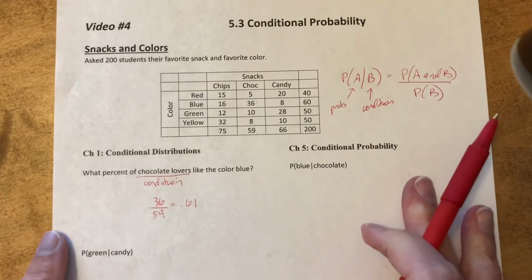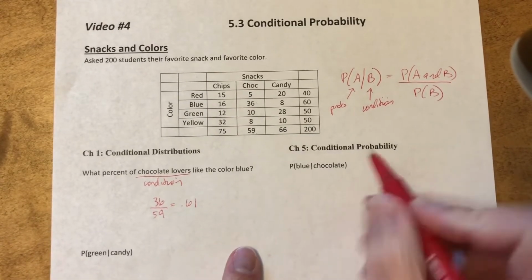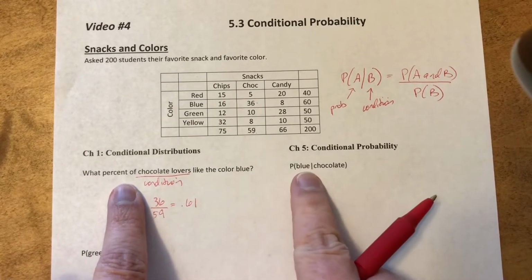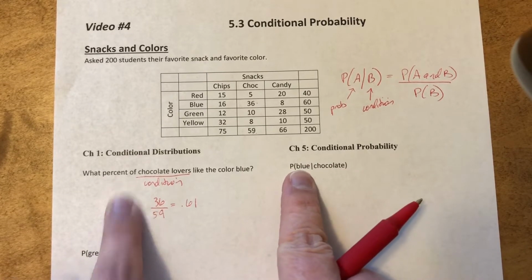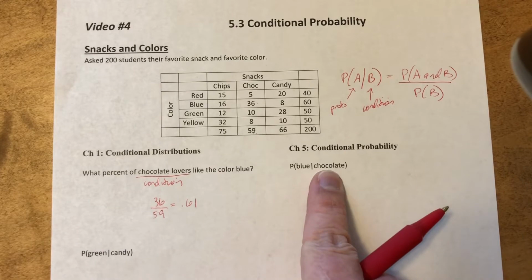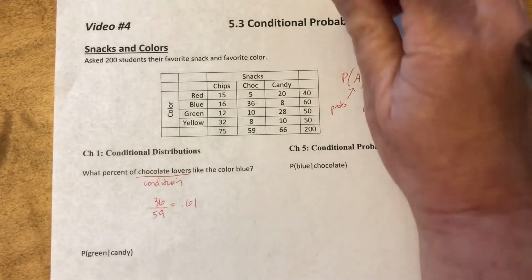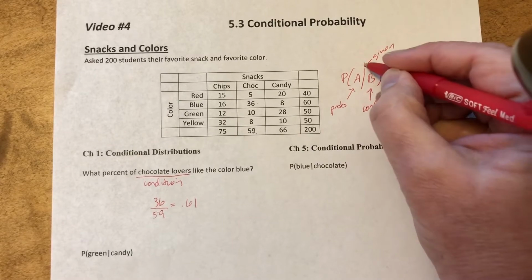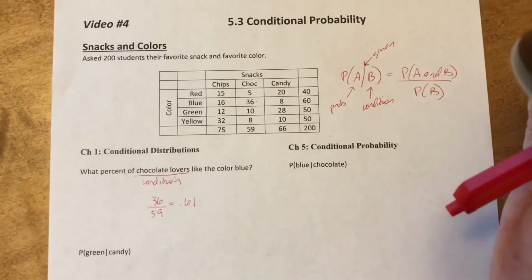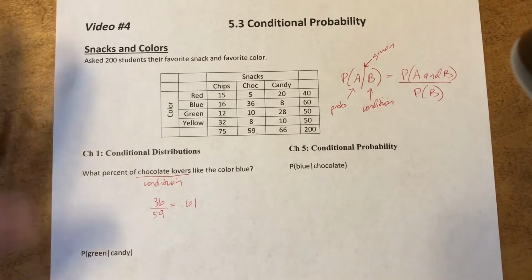I've turned this sentence into a conditional probability statement. This is the probability that somebody likes blue given that they like chocolate. This bar up here is the word given. You might not see the word given in the problem though, so don't just be looking for that word.